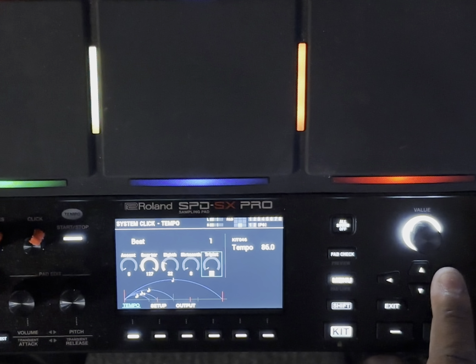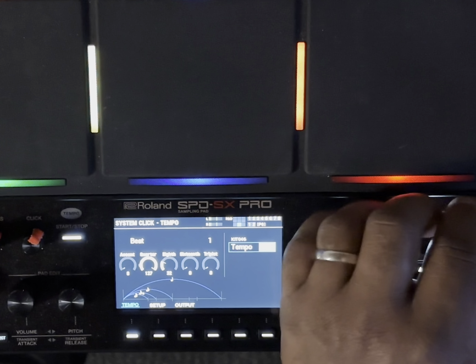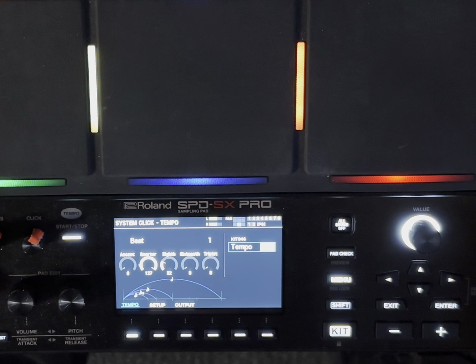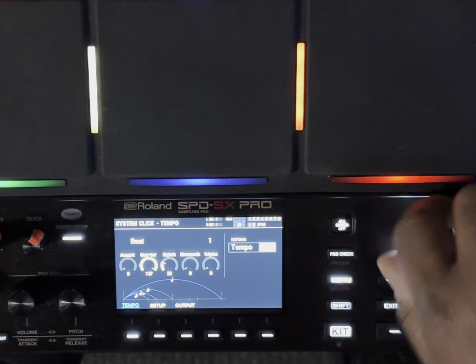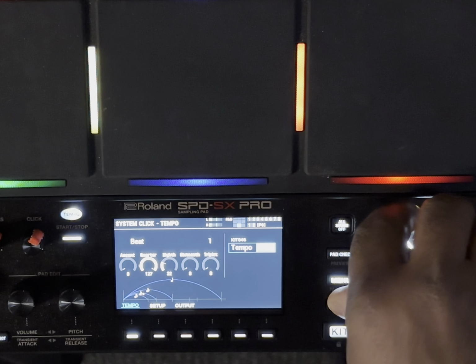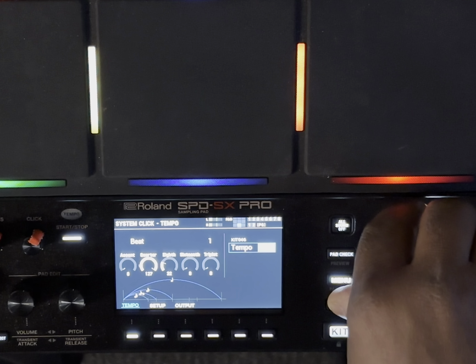You got your tempo right here, which you can change, and it does tenths. It does tenths with the knob, so you have to hit shift and turn the knob to go by ones.